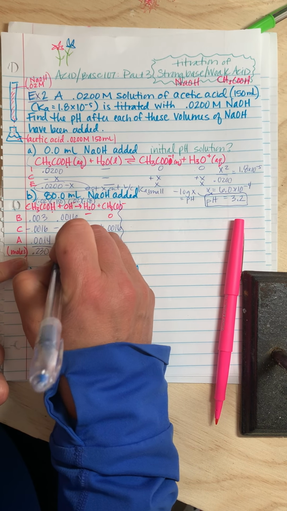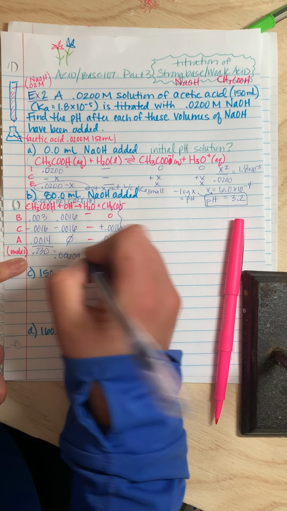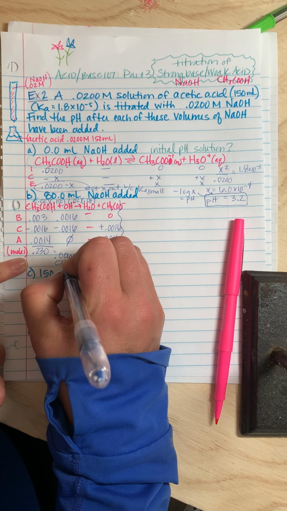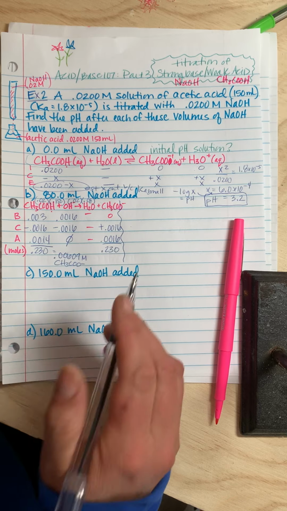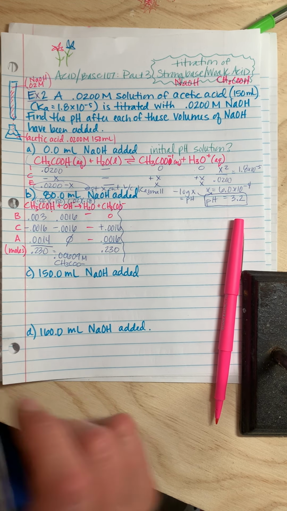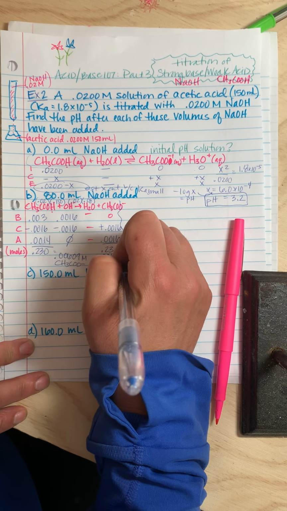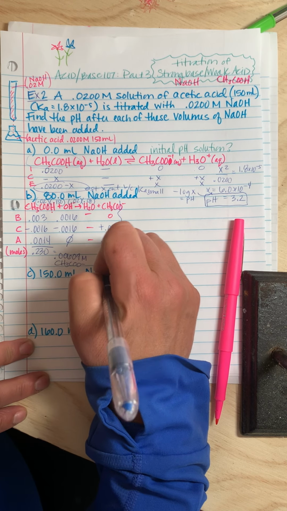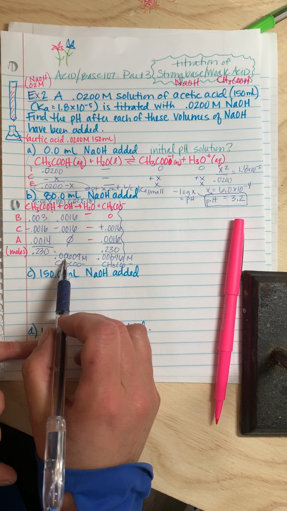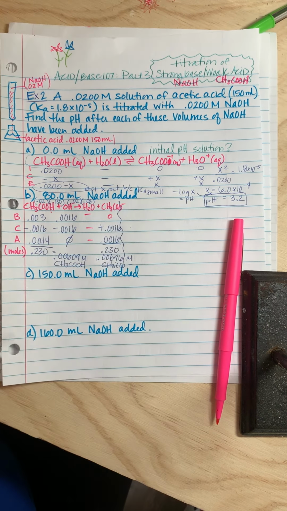And so we get 0.00609 molar, and that's in the acid. And then this comes out to be 0.00696 molar in its conjugate base. Okay, so now we have, oops, this should be an H right here.